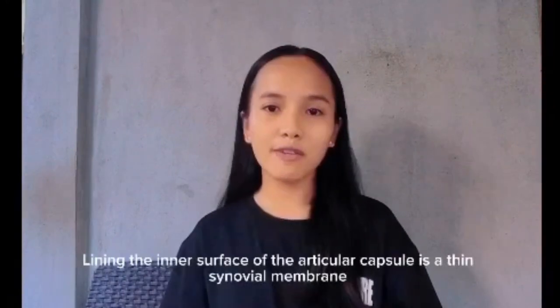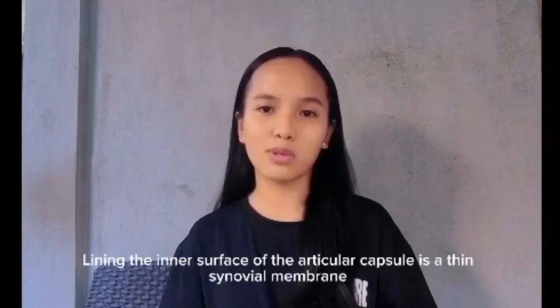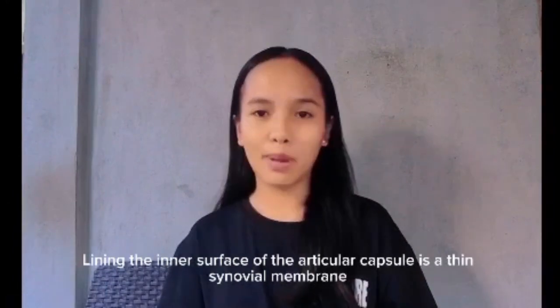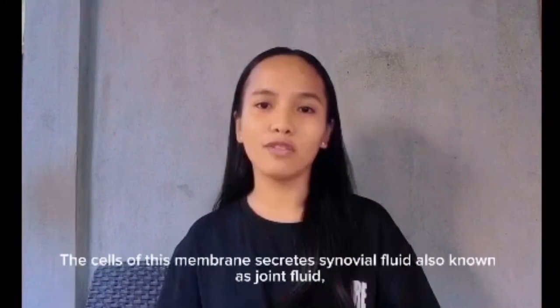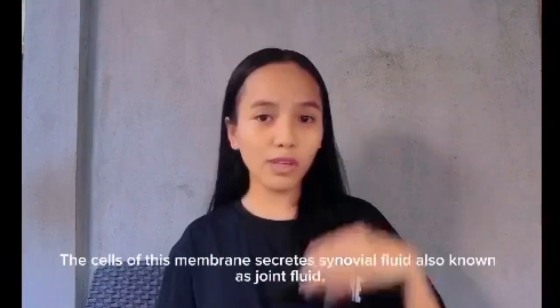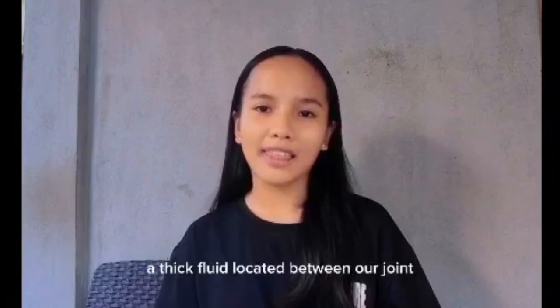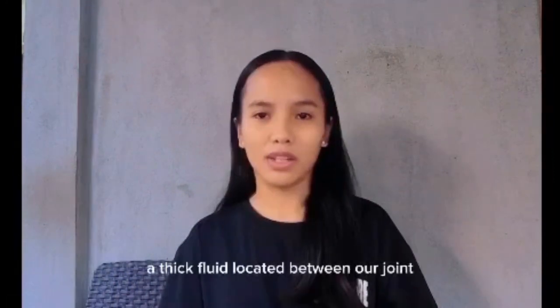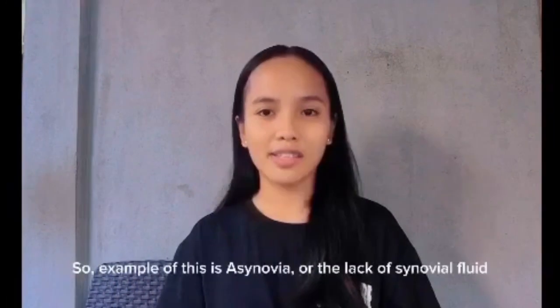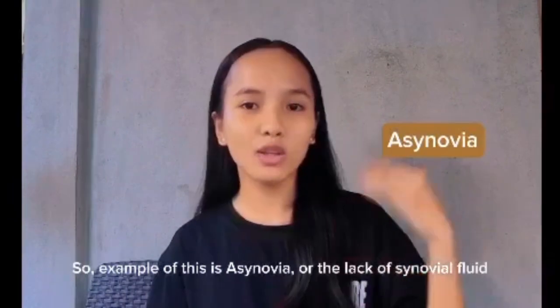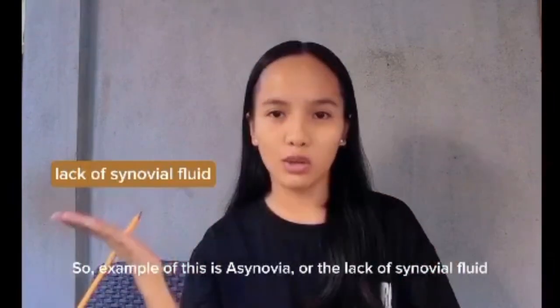Lining the inner surface of the articular capsule is a thin synovial membrane. The cells of this membrane secrete synovial fluid, also known as joint fluid, a thick fluid located between our joints. So example of this is asynovia, or the lack of synovial fluid.